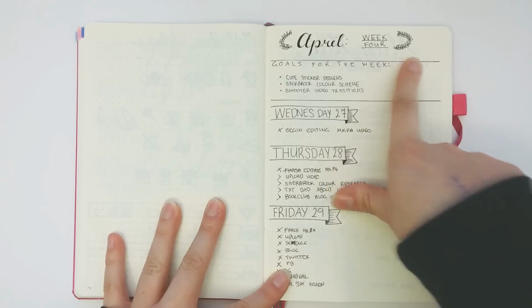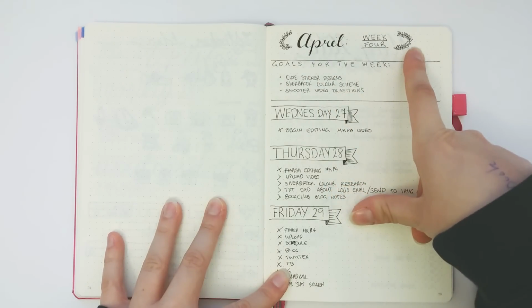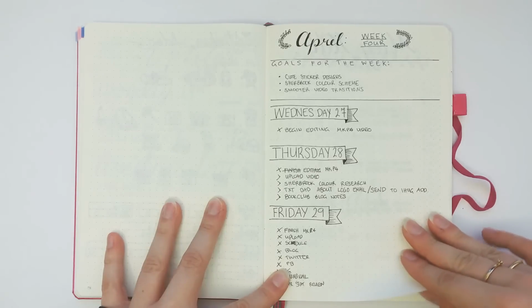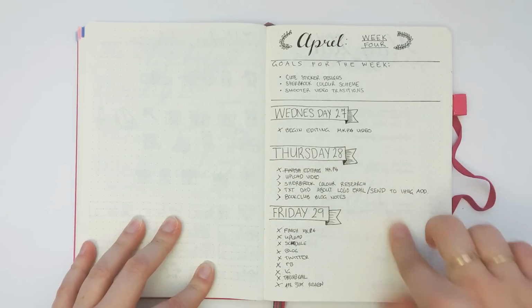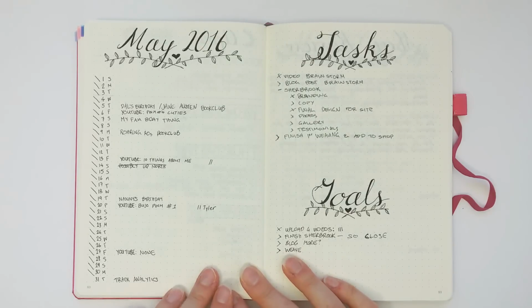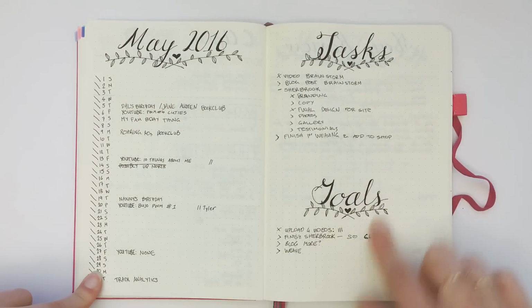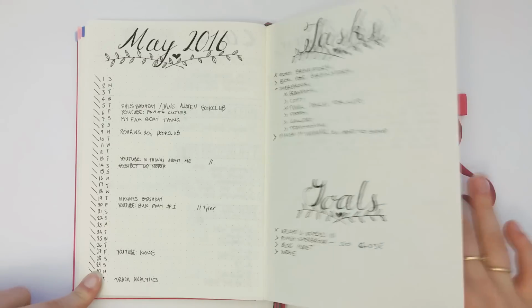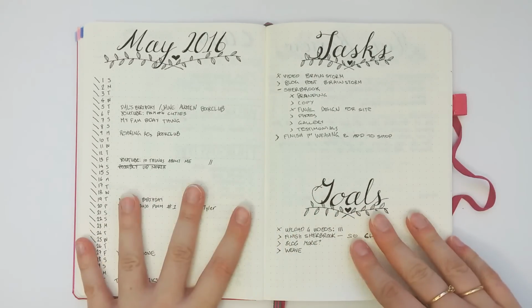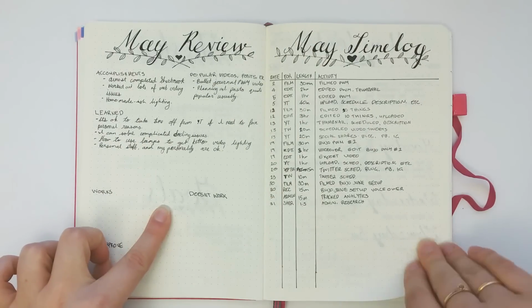April week 4. So this is another example of having a week header, but in a compact form, which is nice. And I've also put down goals for the week as well. Now we're into May. So this is the monthly log for May. Tasks and goals. So, you know, the same thing that I always do every month, basically. May review and May time log.